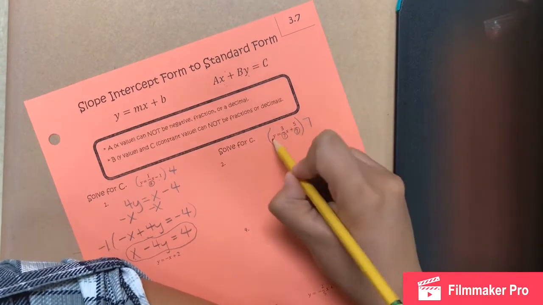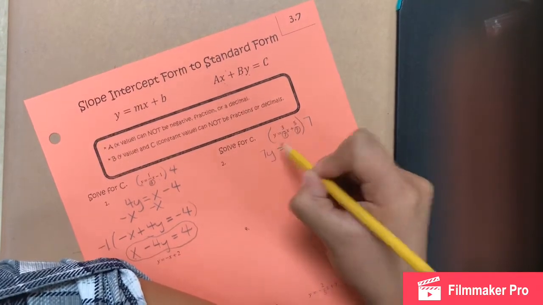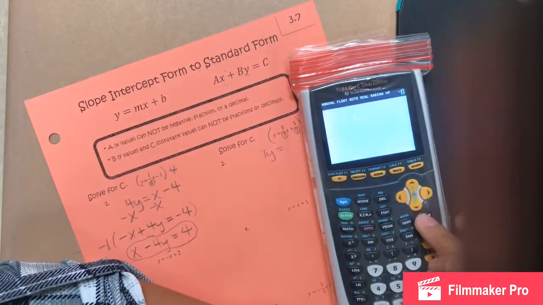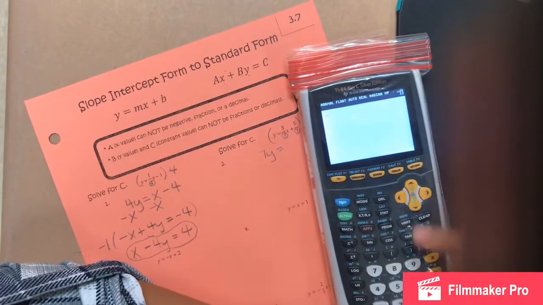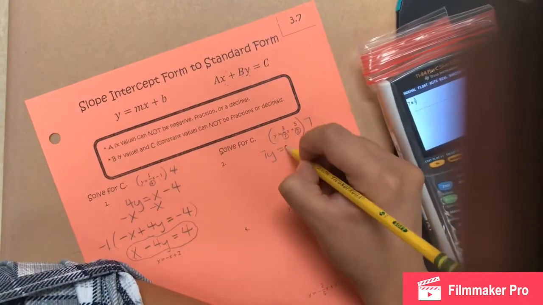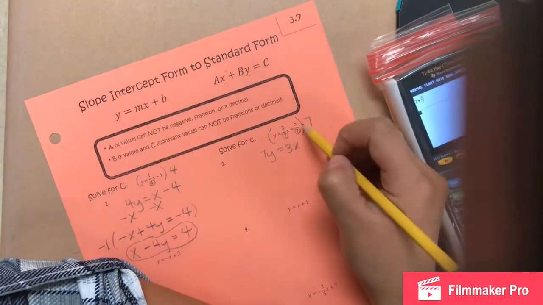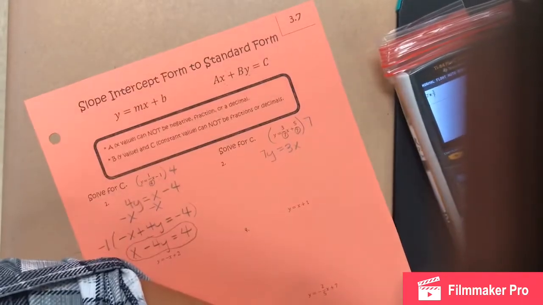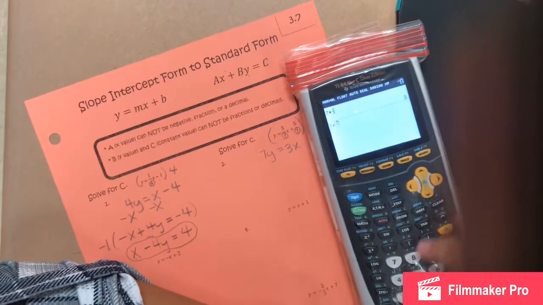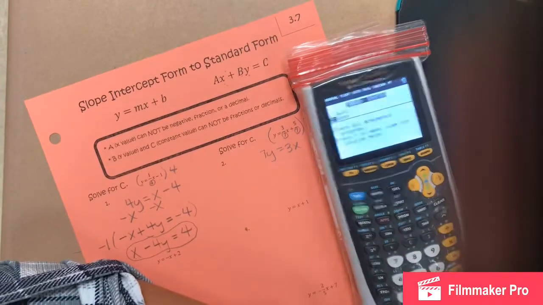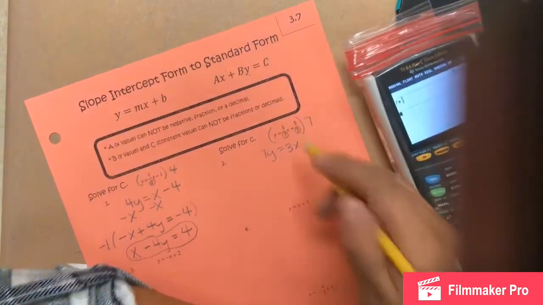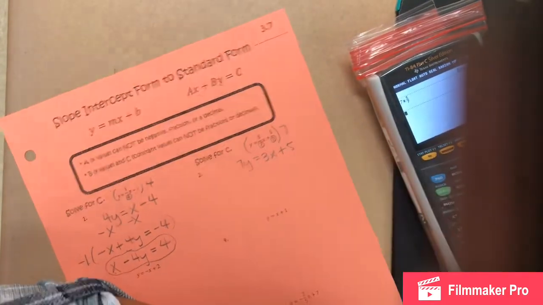So 7 times y is 7y. 7 times 3/7, I want to show you, simplifies to 3. So I end up with 3x because all we've technically done is just gotten rid of that denominator. And if I do 7 times 5/7, it simplifies to 5. So plus 5.